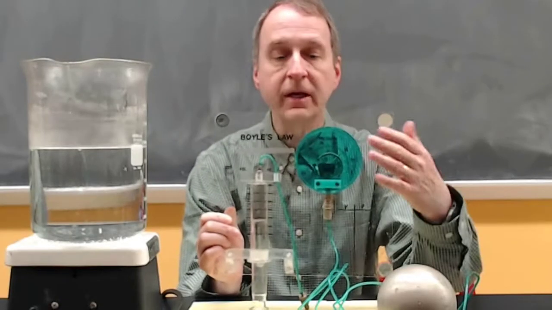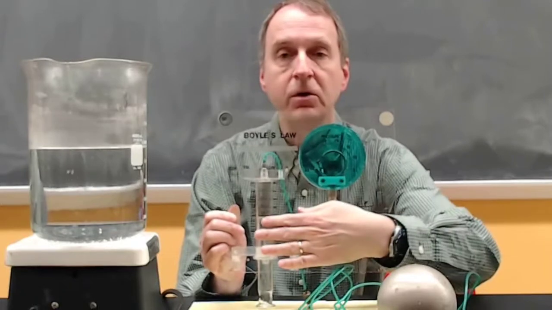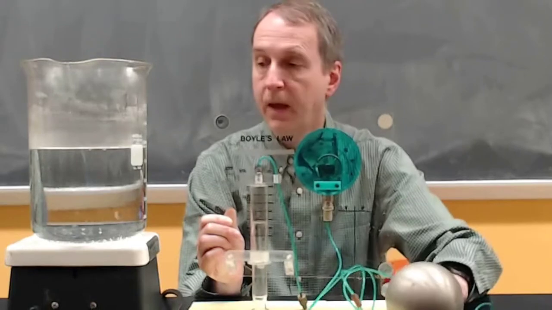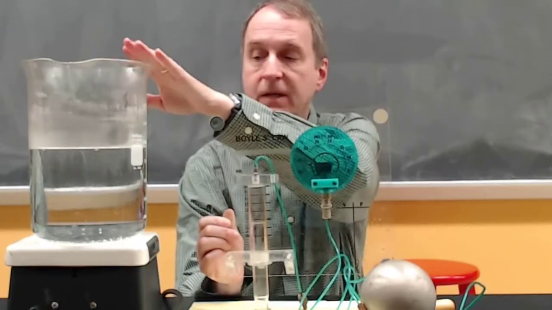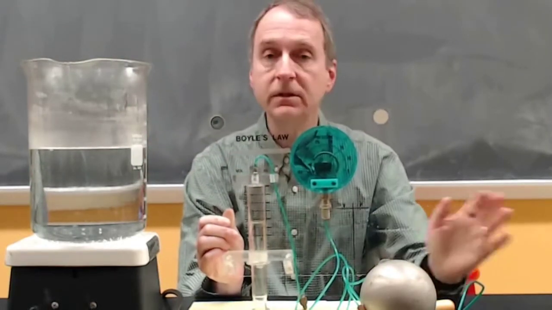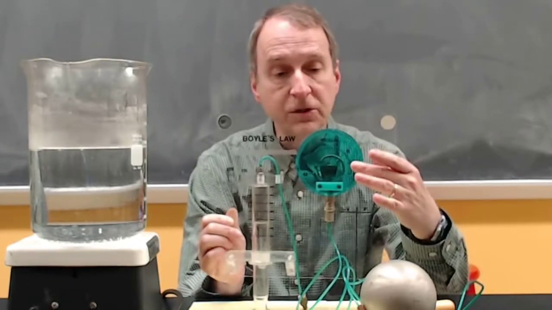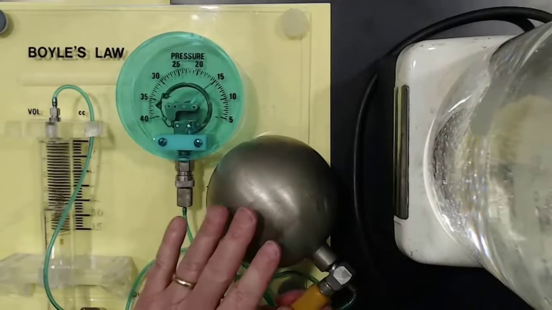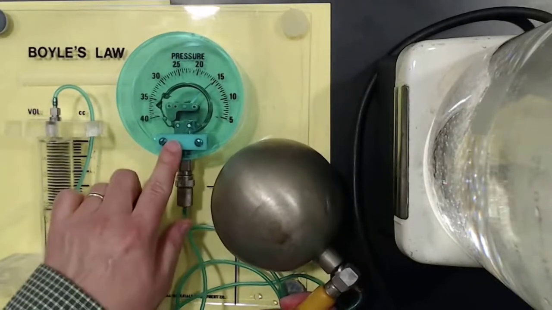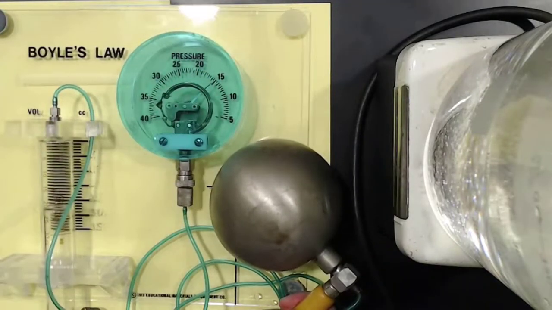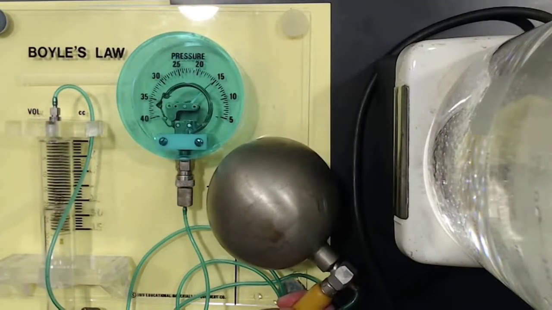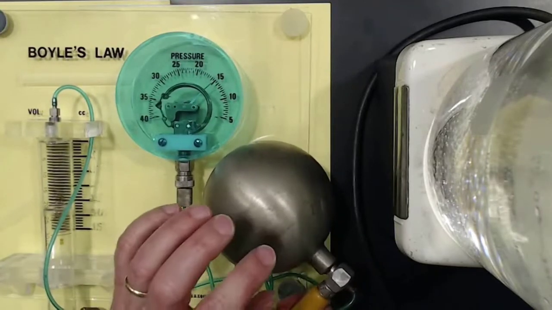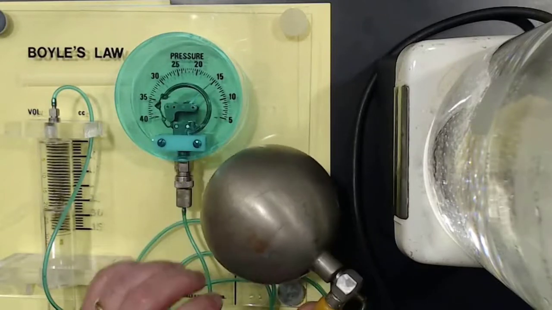So we've got our pressure gauge again, but this time instead of being hooked up to the syringe, it's hooked up through a piece of tubing to this aluminum ball. And I've got this beaker of water on this hot plate that's very warm. So let's see what happens with the pressure and how it responds to temperature. We have the ball hooked up directly through this tubing to the pressure gauge, which again reads 15 psi, which is essentially 1 atmosphere. Now it's a closed system, so the number of moles is not going to change in here. And the ball is not going to change its volume.